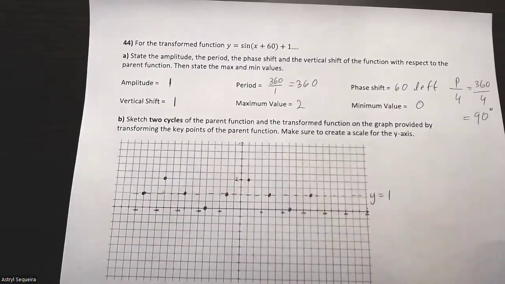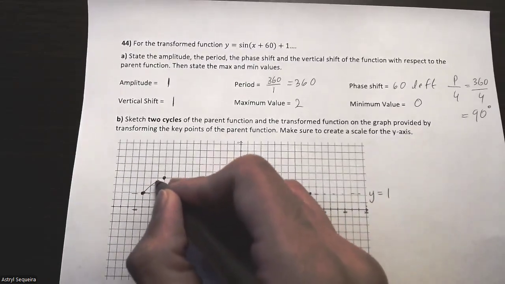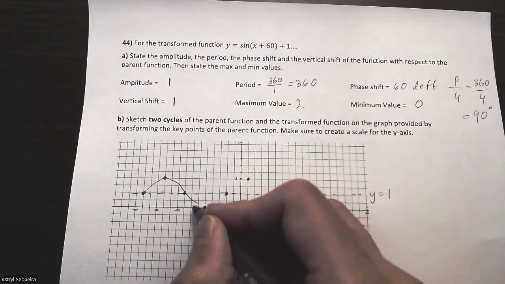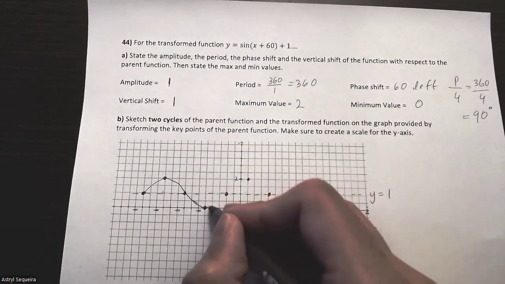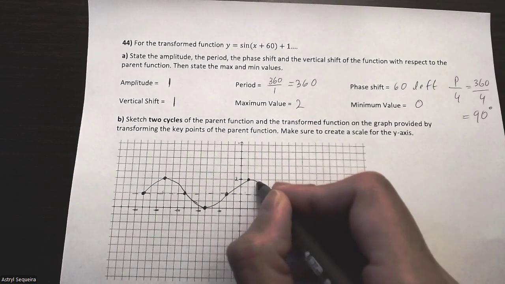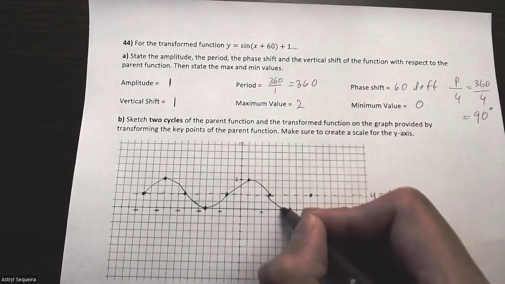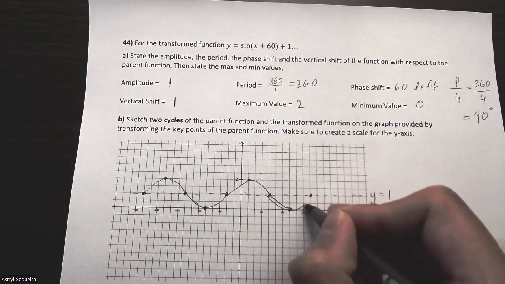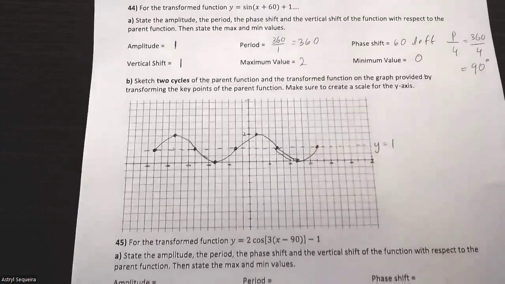So that's 2 complete cycles. Now I'm just going to sketch it through. Oops. A bit messy, but I think you get the idea.